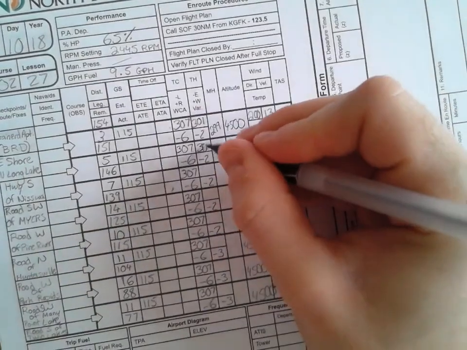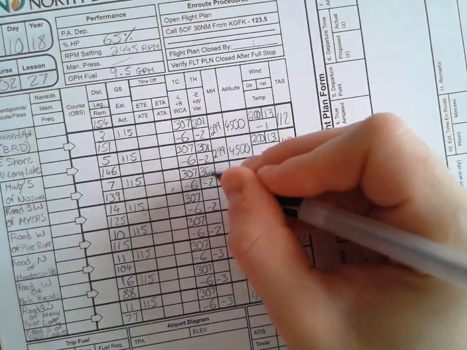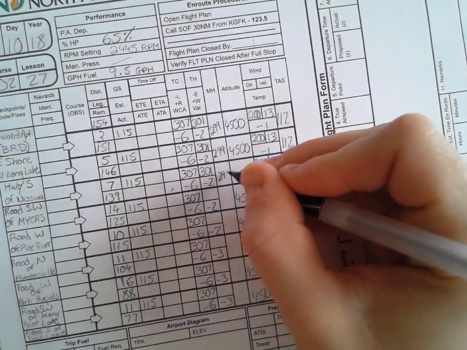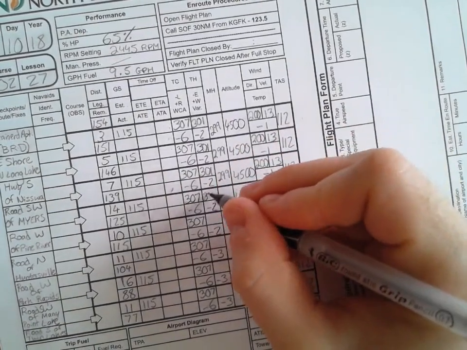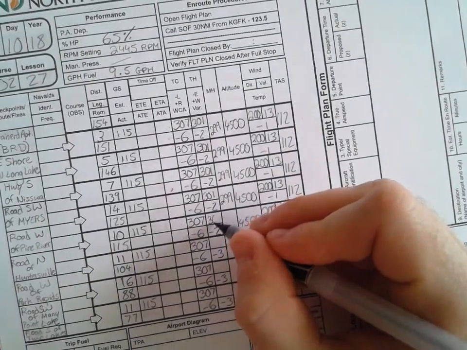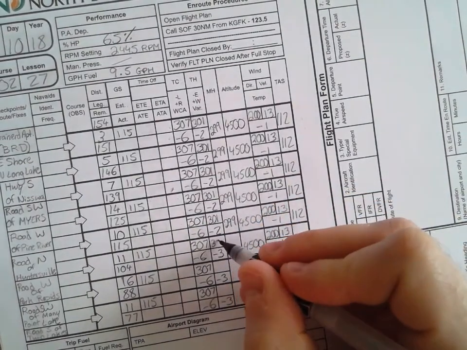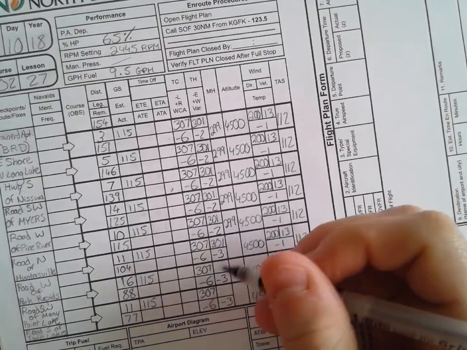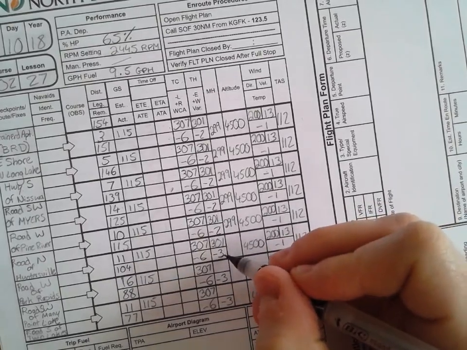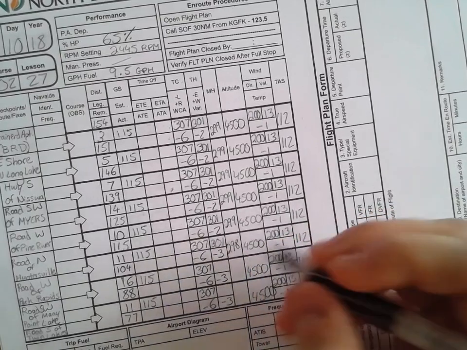We'll continue on here. So this value is also 301 and 299 for the remaining rows. 301 is still our true heading here, but keep in mind that our variation has now changed. So now our magnetic heading is 298.